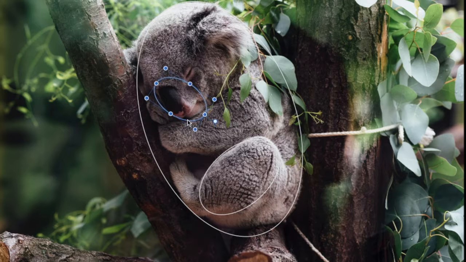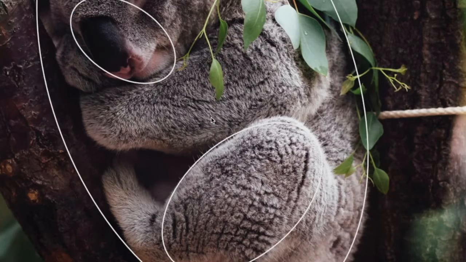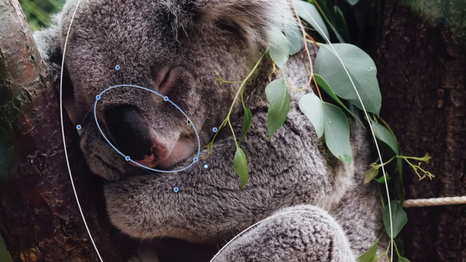See that almost right on the nose, right to the eye. If we scale that one down one more, that's going to fit that nose pretty well.